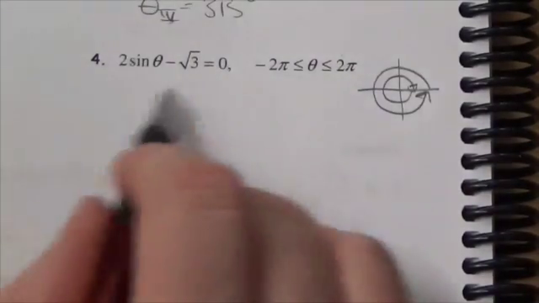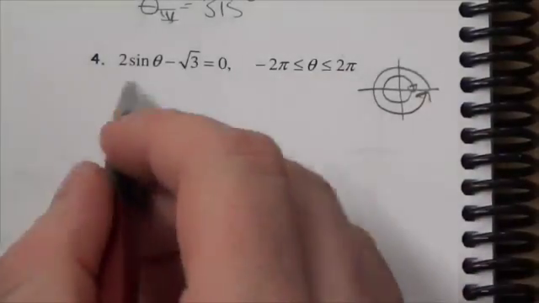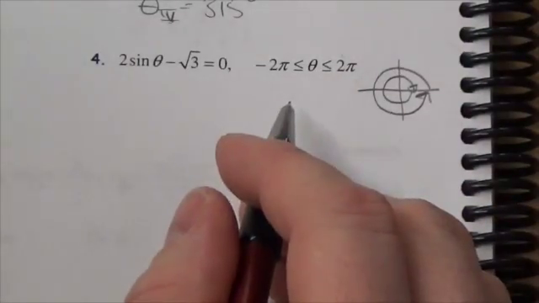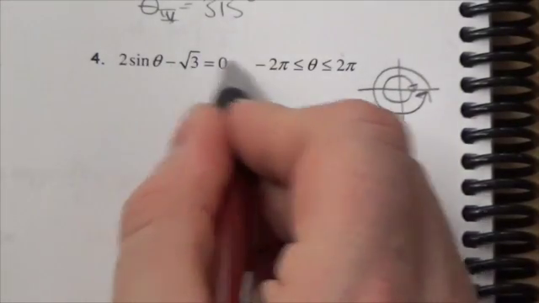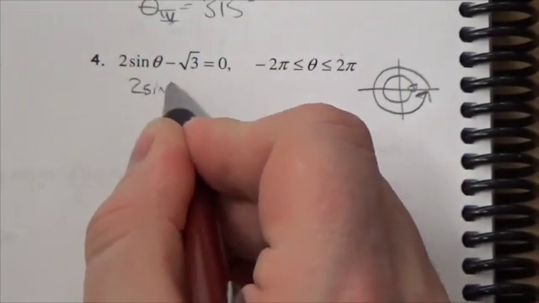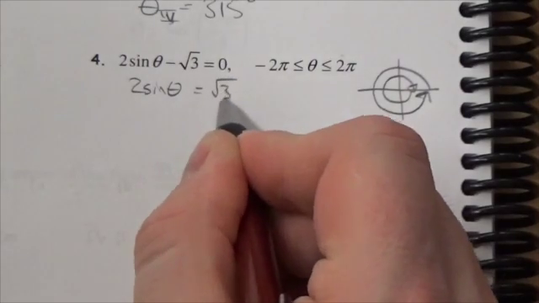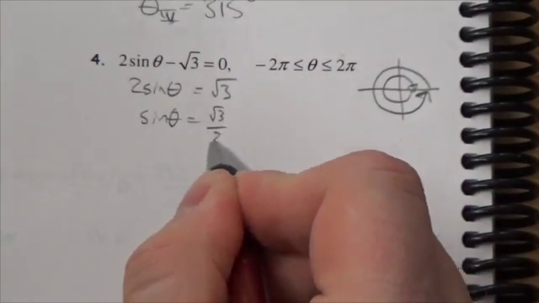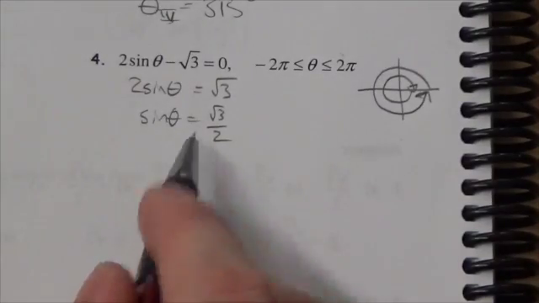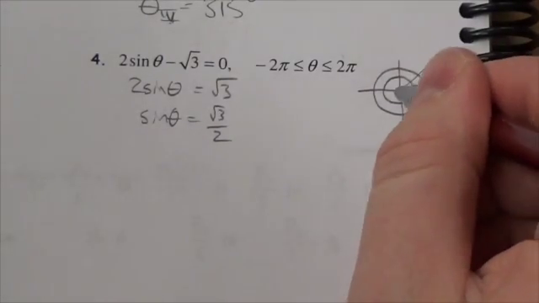Once again, I need to isolate the sine function here just to get a sense of what it's equivalent to, because it's easier to solve. So there's two terms here. I'll bring over the √3 first. So 2 sine theta is equal to positive √3, and then divide by 2. So √3 over 2. Sine is positive. I know sine is positive in quadrants 1 and 2.